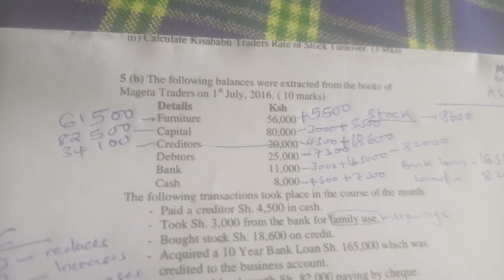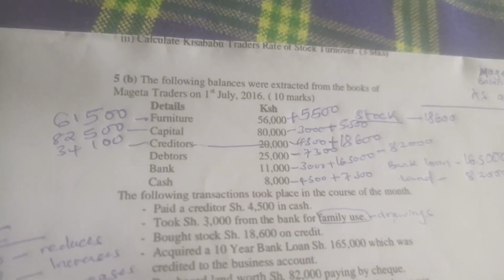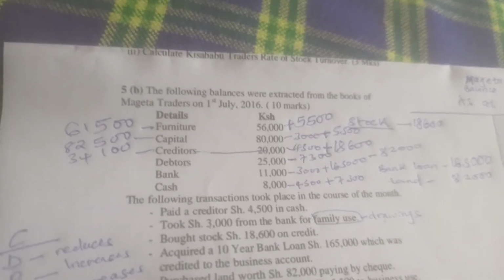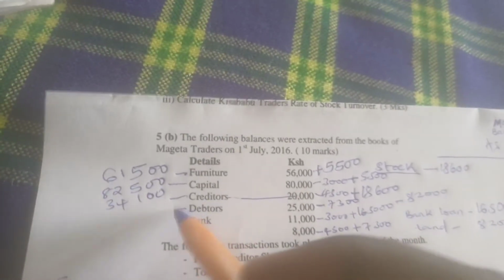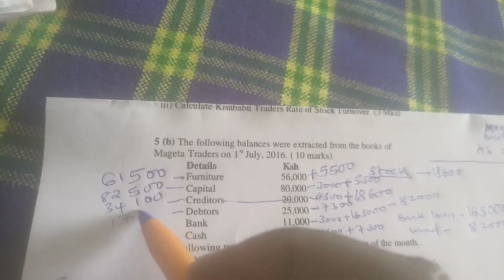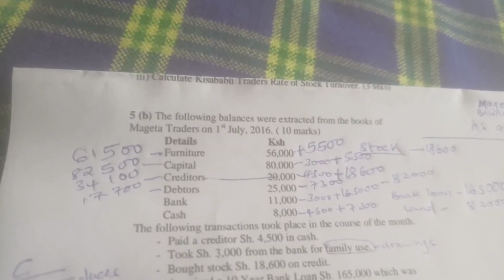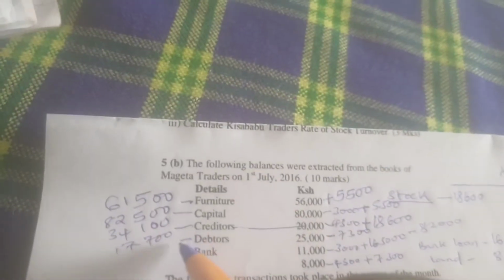34,100. Then we go to the debtors, which is 25,000 minus 7,300. That should give us around 17,700. Then we have the figure for the bank.